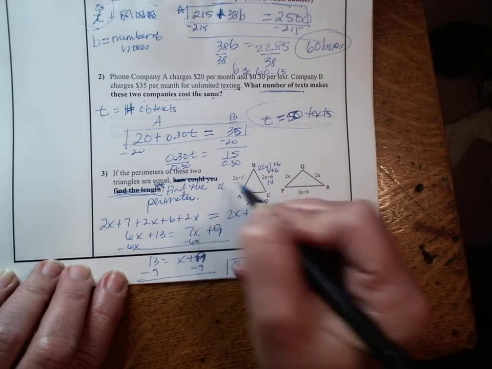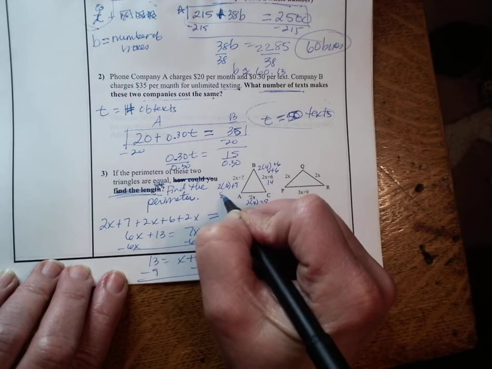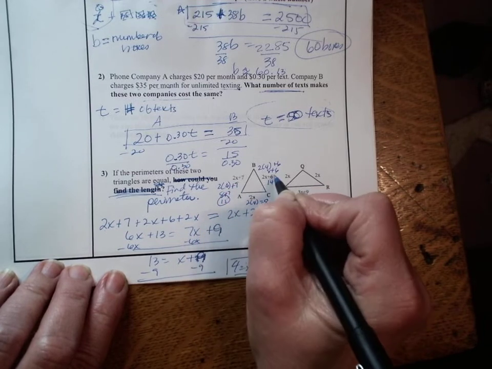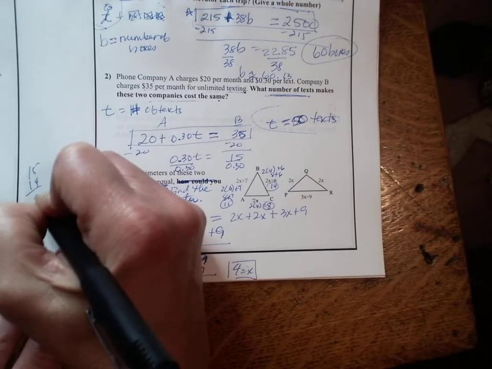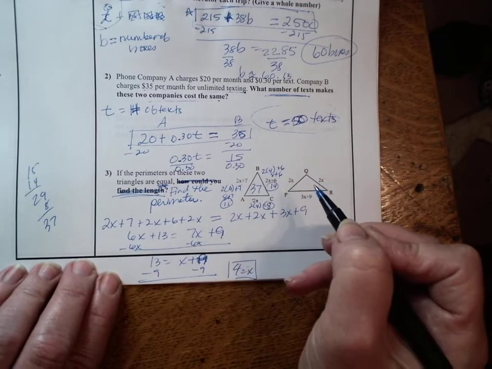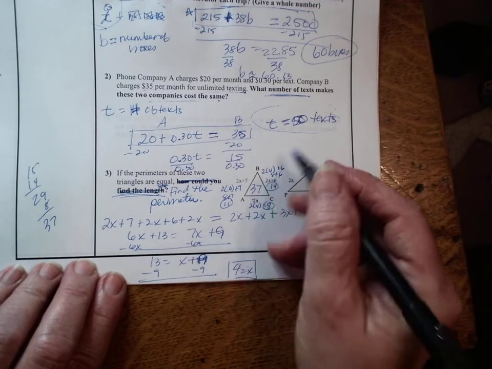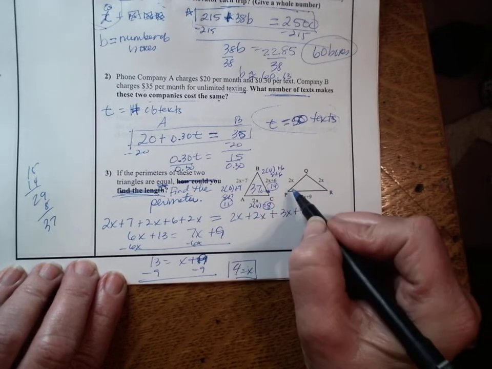And then 2 times 4 plus 7, that's going to be 8 plus 7, that's 15. So we have 15, 14, and 8. So 15, 14 is 29, plus 8 is 37. So that perimeter is 37, let's just say units, because I don't even know what this is. So units. Let's check this and see if this works.